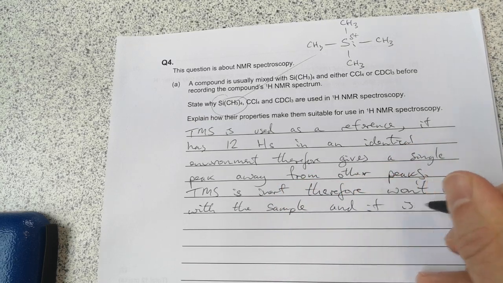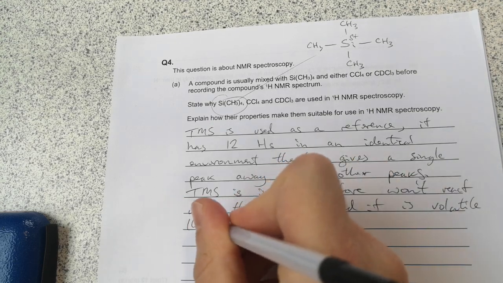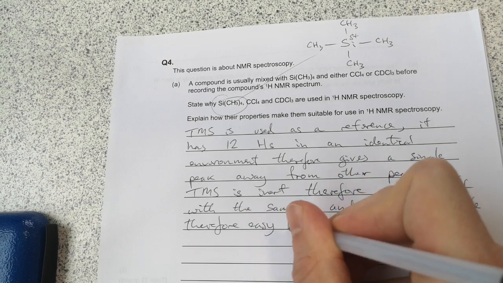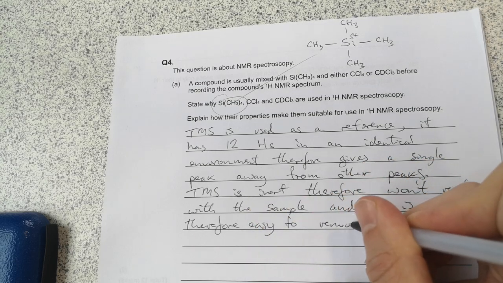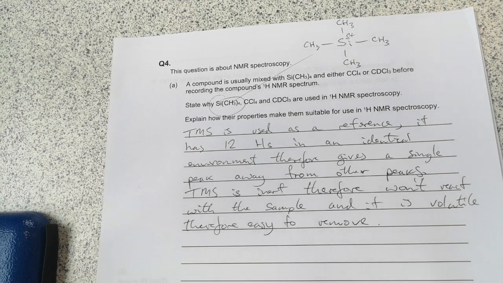And it is volatile, therefore easy to remove. Okay, so we've dealt with that, and we are well on the way to getting our 6 marks.